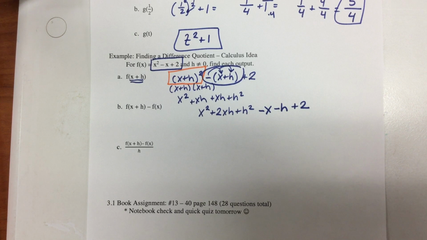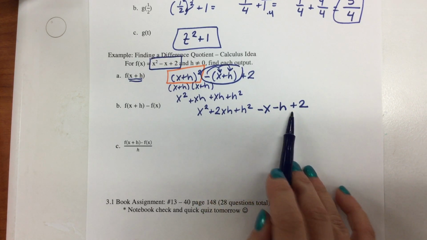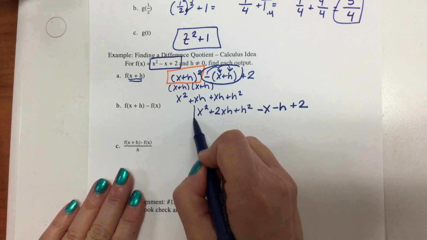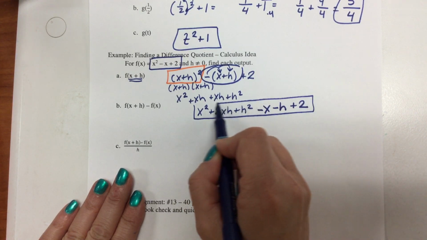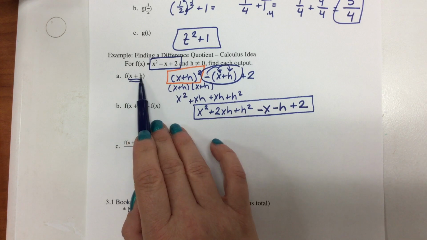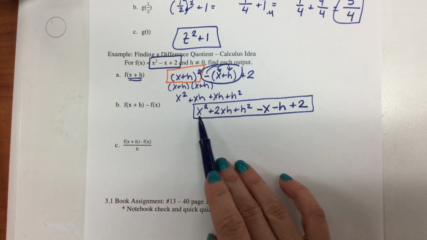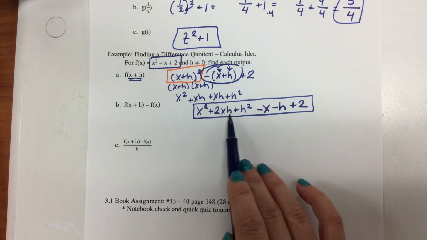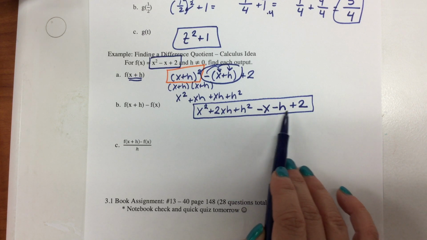Now I see if I can combine anything. And if I look, you guys, I can't. So this would be your solution for part A. If I take the function and I replace the x's with x plus h, I would have x squared plus 2xh plus h squared minus x minus h plus 2.